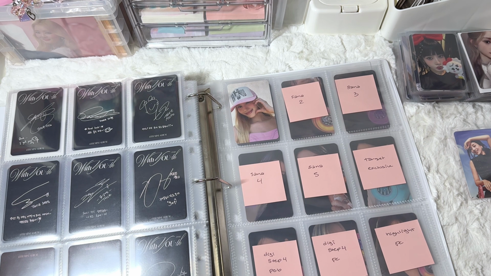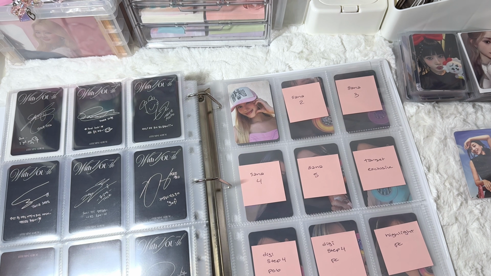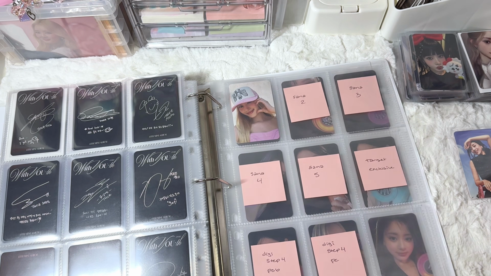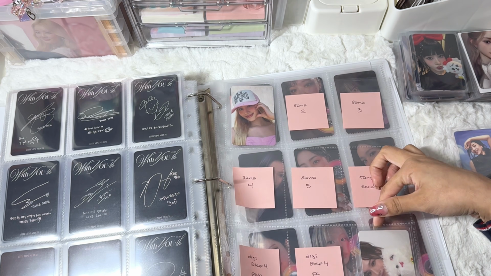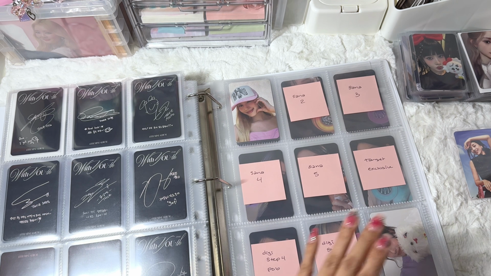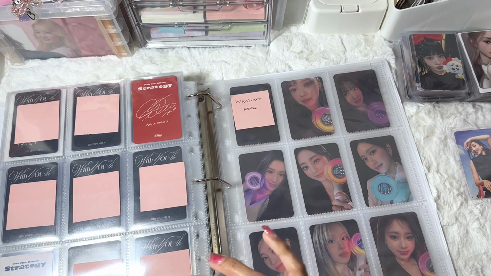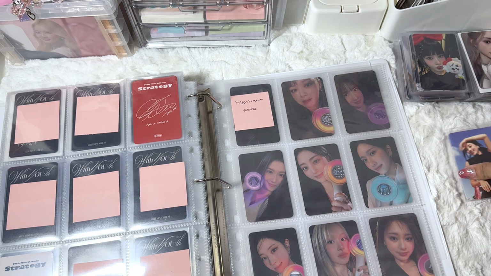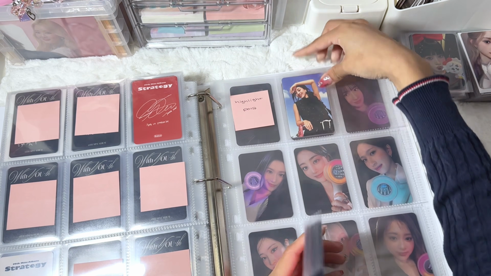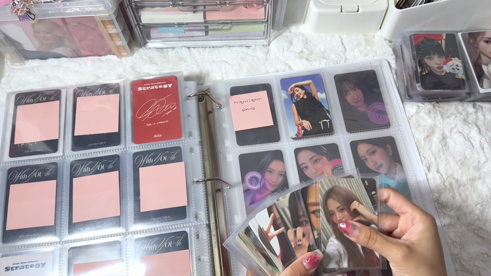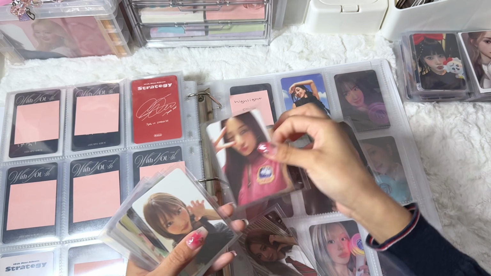And then we have the Digipack photo cards, in which I did not pull any because I did not buy my Digipack. But I did buy the highlight version and I did manage to pull Sana's photo cards. So that one will go right there. And then the Polaroid will go right there. And I'm just going to fill this page up with the rest of the other members. So I'm putting Jihyo's photo card here. And then these are all of the other member photo cards that I am keeping. So I'm just going to organize them by members.